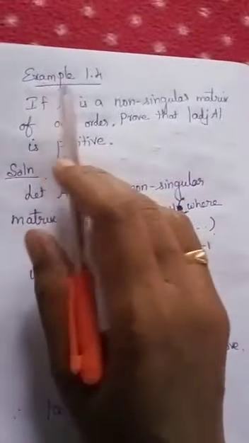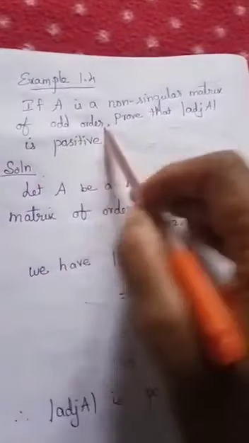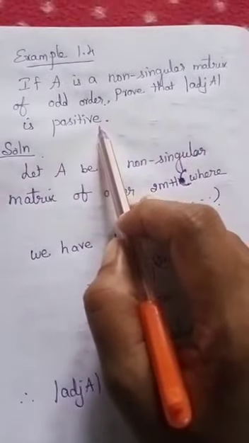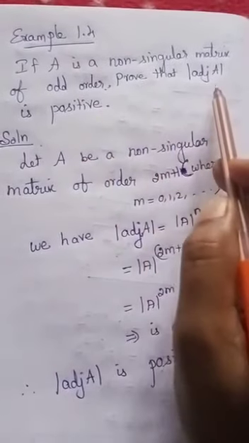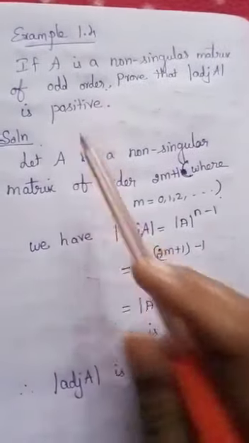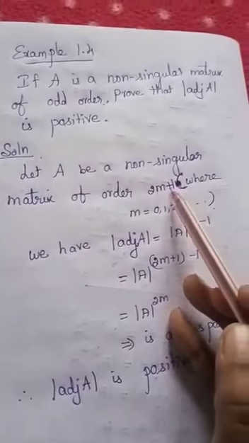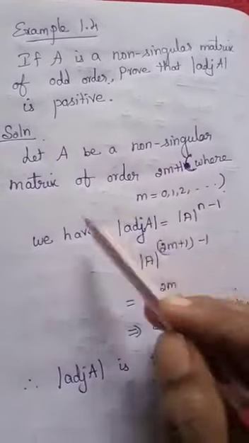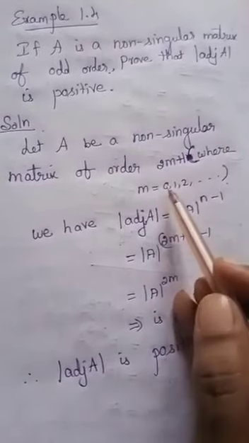See example 1.4. If A is a non-singular matrix of odd order, prove that determinant adj A is positive. Since they have given odd order, we can take it. Let A be a non-singular matrix of order 2m plus 1. Normally we will use n, but since n is the order of the matrix here, we have taken m. 2m plus 1, m can be 0, 1, 2.